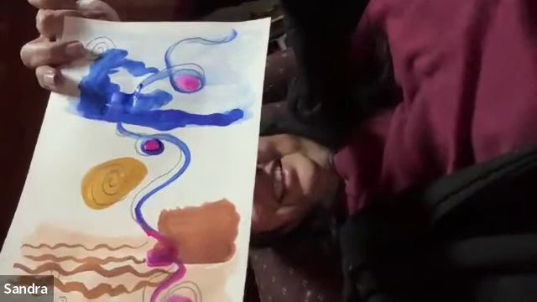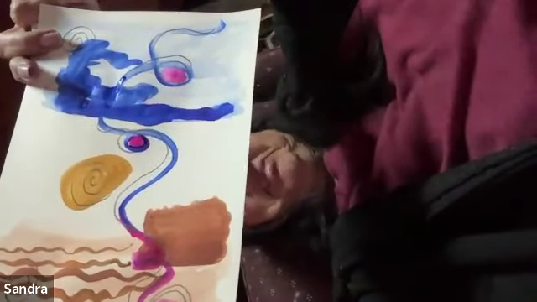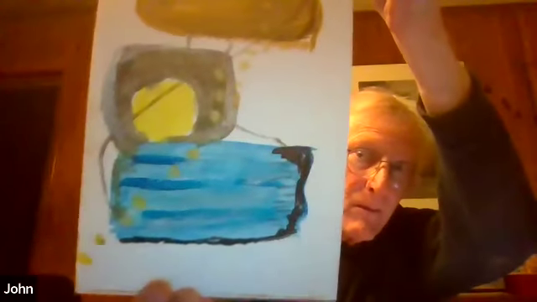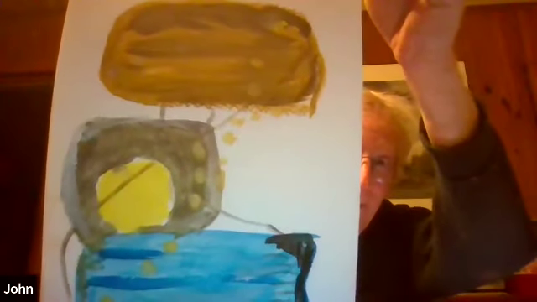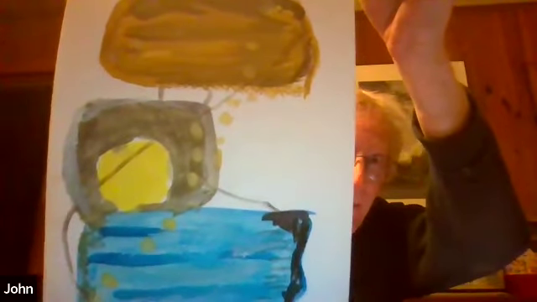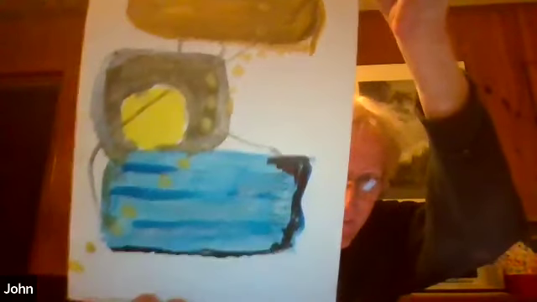Sandra, all right. Getting a little turned around, but I see it. Yes. Beautiful work. I love all those swirls. This is John. Oh yeah. This is so fun seeing how y'all took this template and made it your own in some way. Very nice.